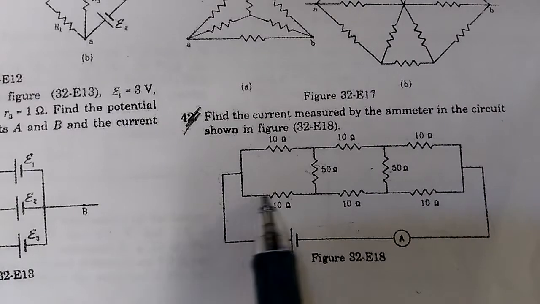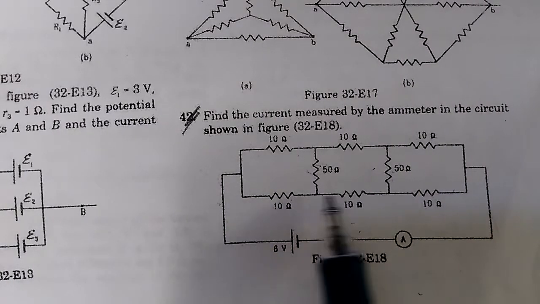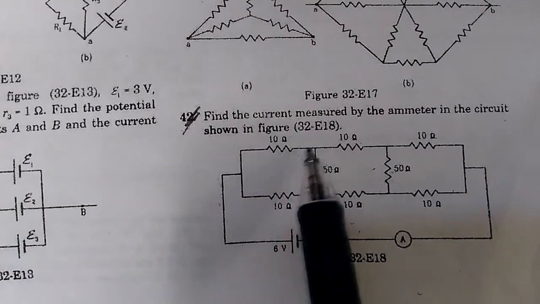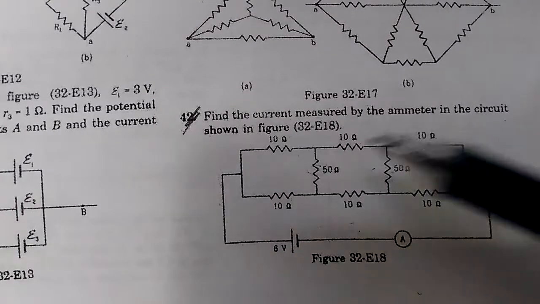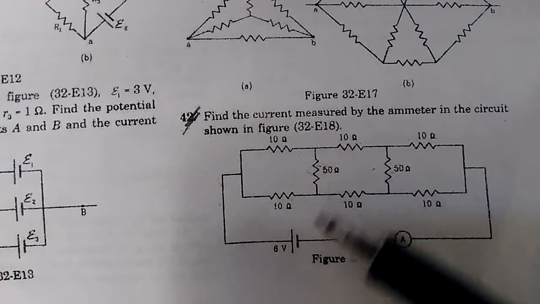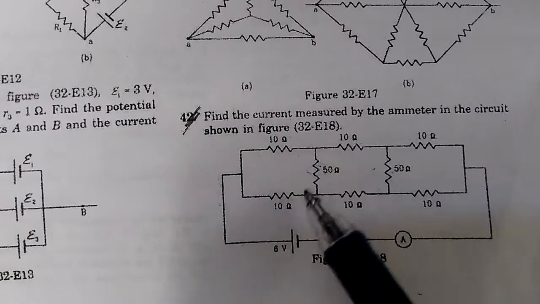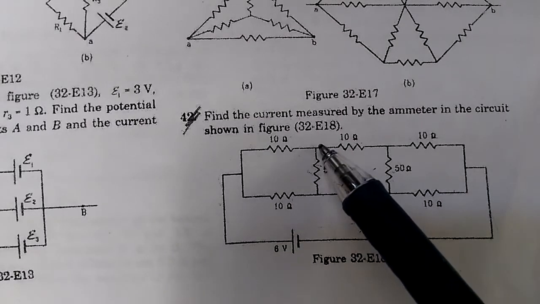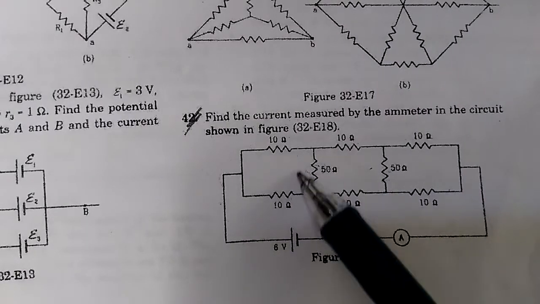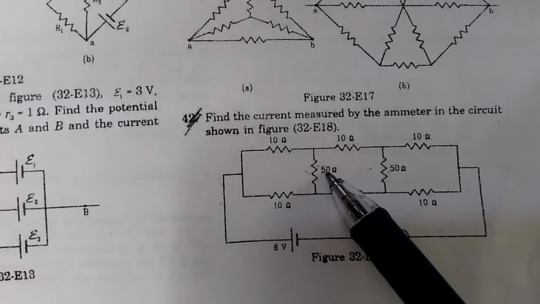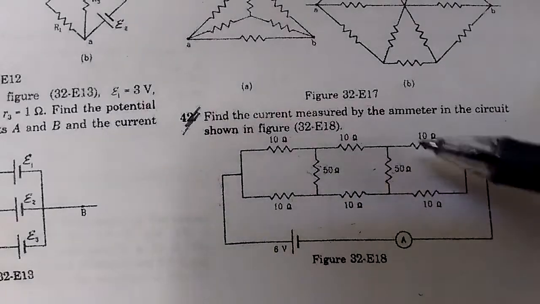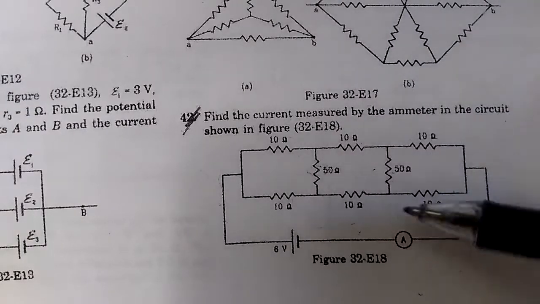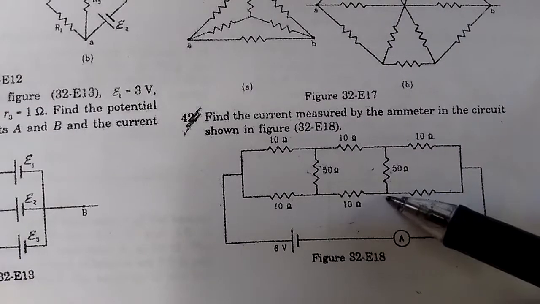In the same way, there will be voltage division between these 10, 10, 10 ohm resistors because of this flow of current. As a result, focus on this point here and a point here. The voltage at this point is going to be exactly the same as the voltage at this point. It means there is going to be no flow of current on this 10 ohm resistor. In the same way, because the circuit is completely symmetrical, the voltage at this point is going to be exactly the same as the voltage at this point.